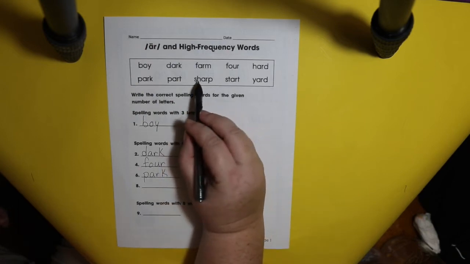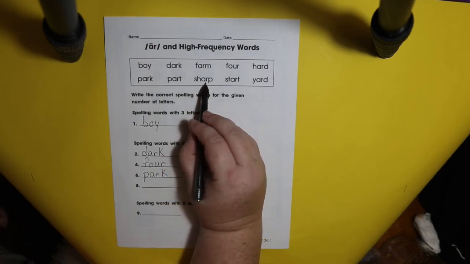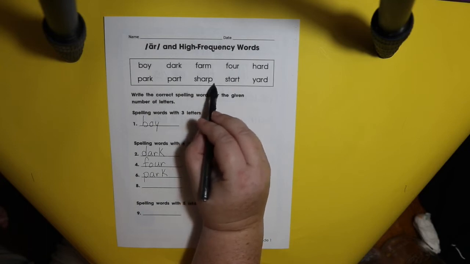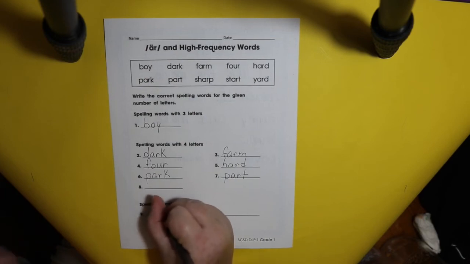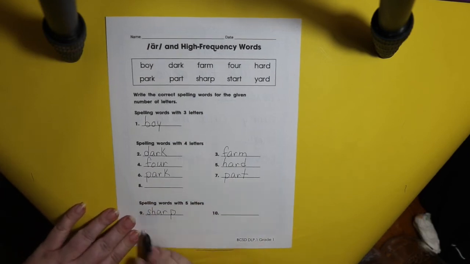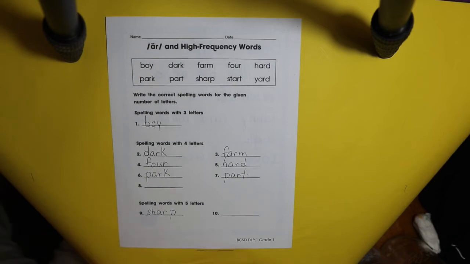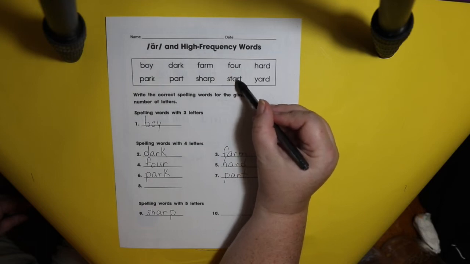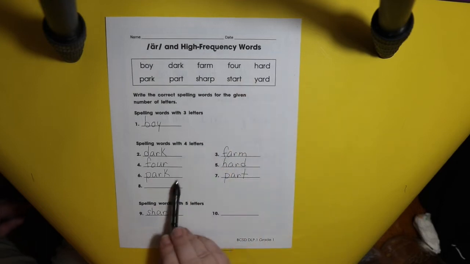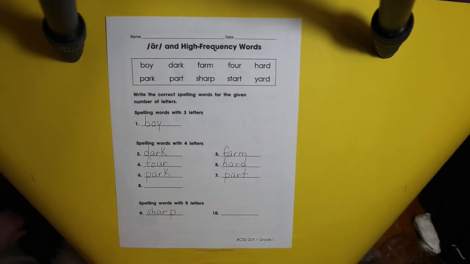But first let's sound it out. Sharp, sharp. So we're going to put that word right here. S-H-A-R-P. And let's count these. 1, 2, 3, 4, 5. Am I going to put it here or here? Which one do I want it at? It's got 5 letters, of course, right here.